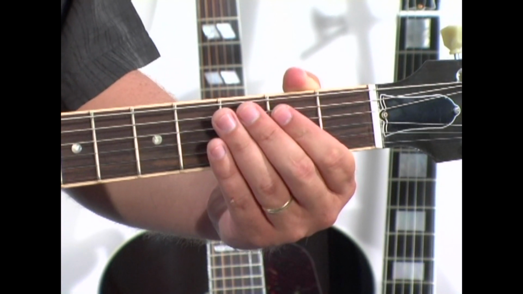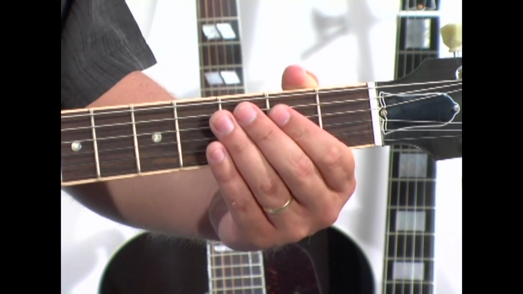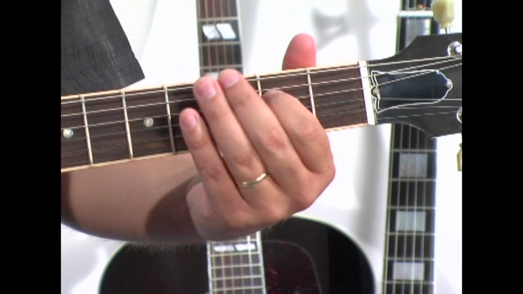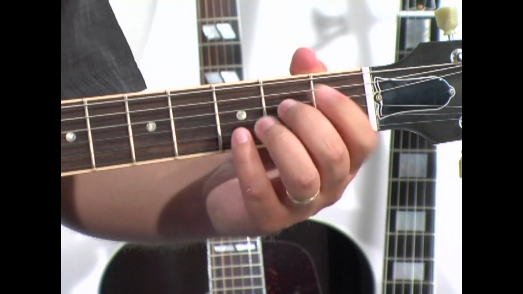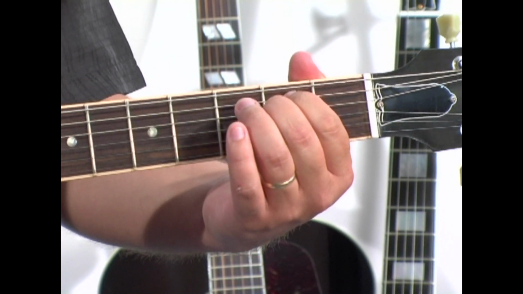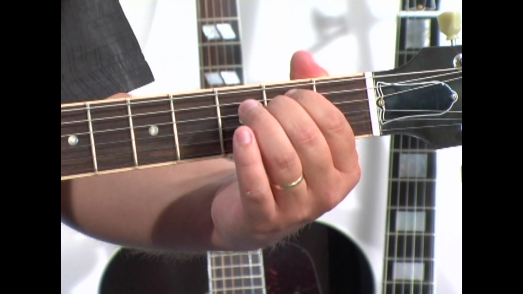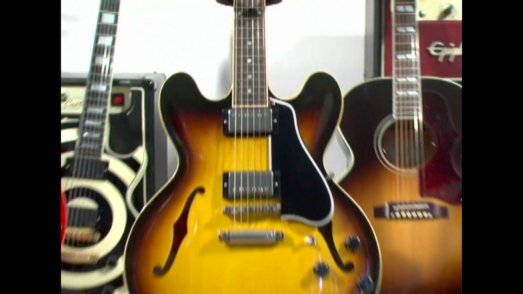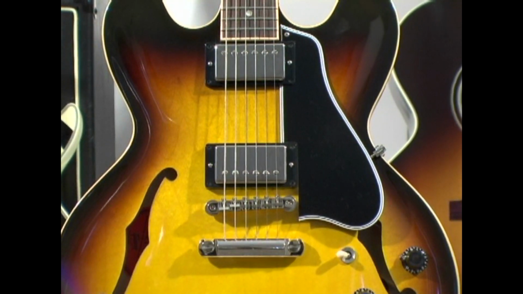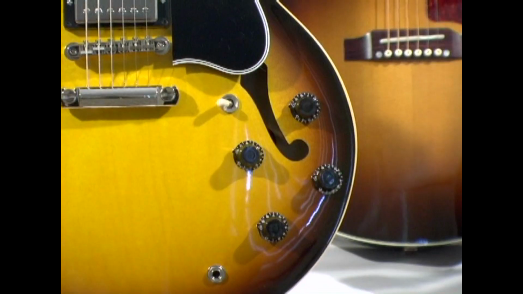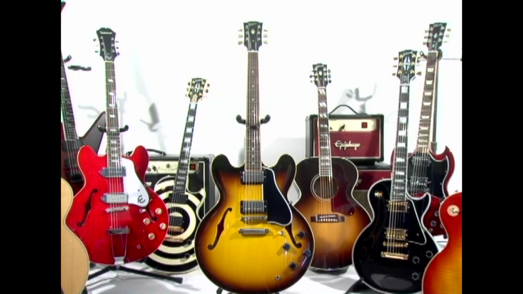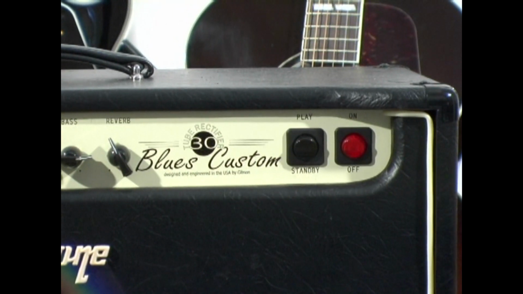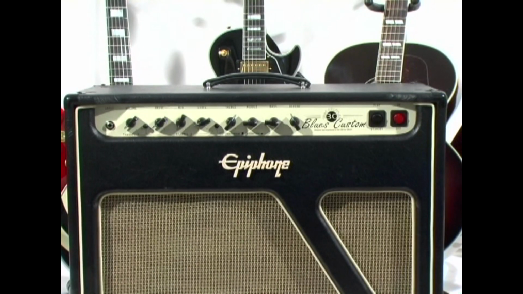The notes of a scale complement each other and can be used together to create melodies, harmonies, and chords, giving you a solid foundation to build or write your own songs, as well as learn your favorite pieces from other musicians. Here I'll be playing a Gibson ES335 electric guitar. As in most cases, this lesson can be applied to both acoustic and electric instruments. I'm playing through a Blues Custom 30 amplifier by Epiphone with a clean blues setting.